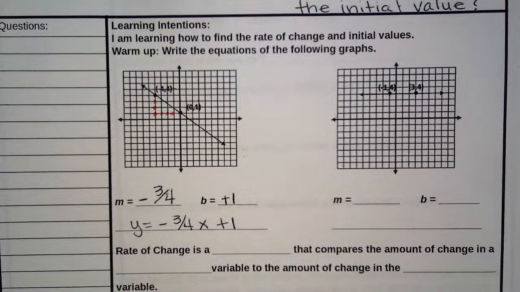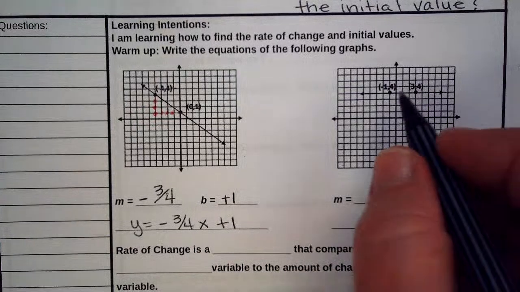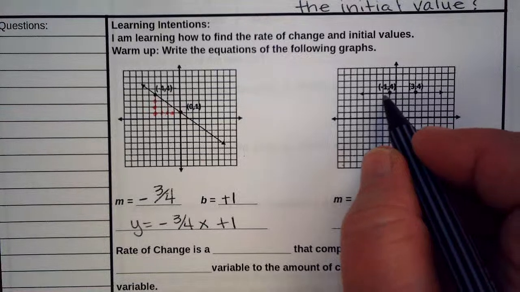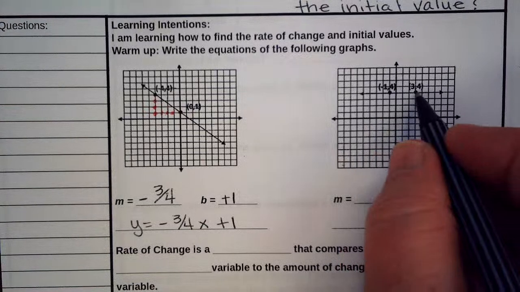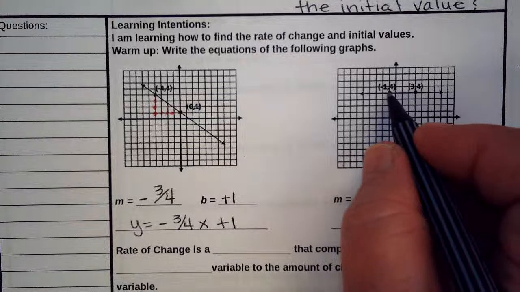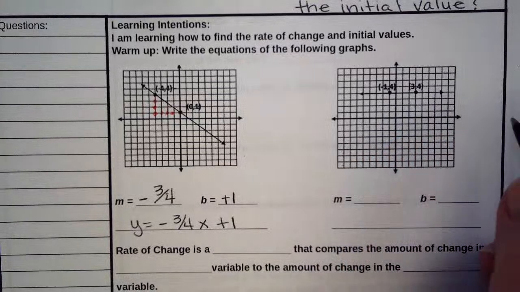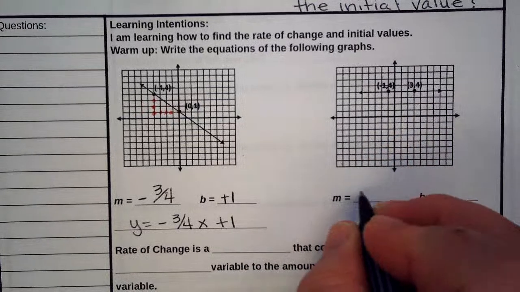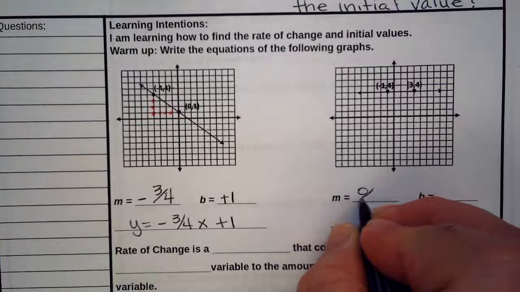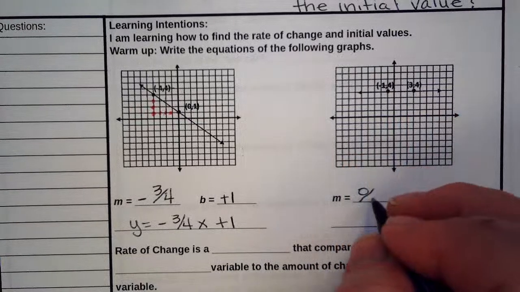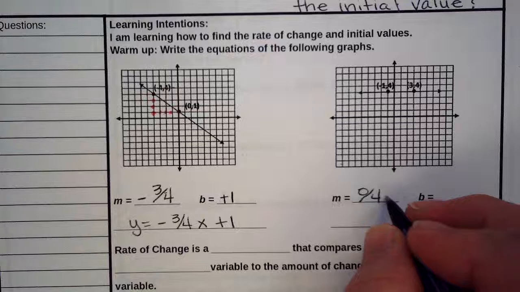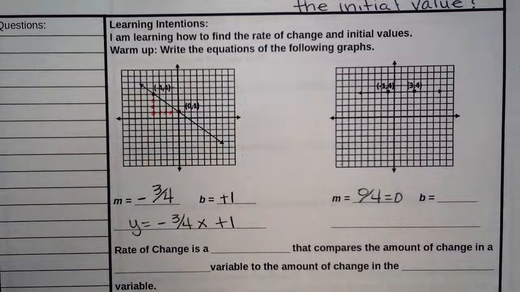For the next one, if I'm looking, this is 4 minus, we're going from 4 to 4, so that'd be 4 minus 4, which would be 0. I'm going from negative 1 to 3, that would be 4. 0 over 4 is simply 0.